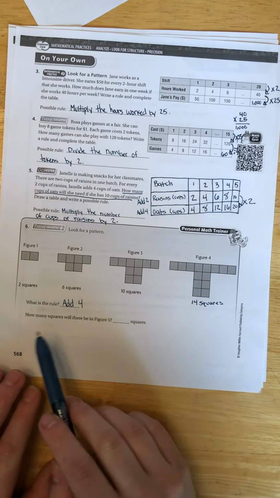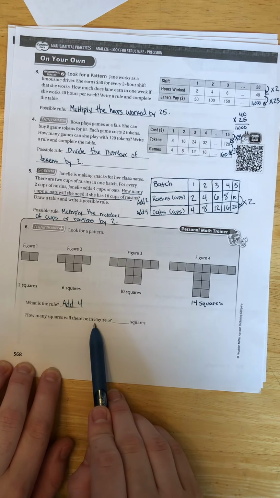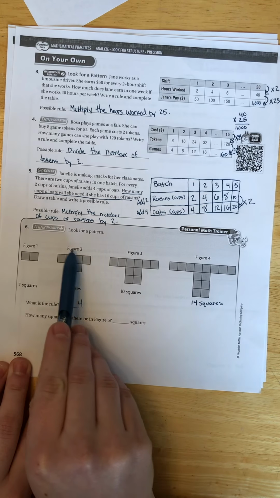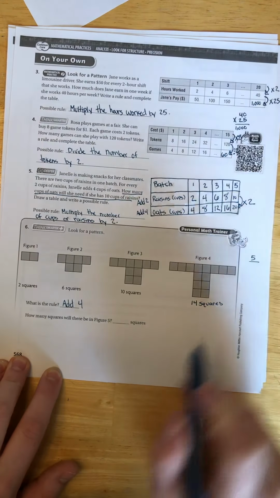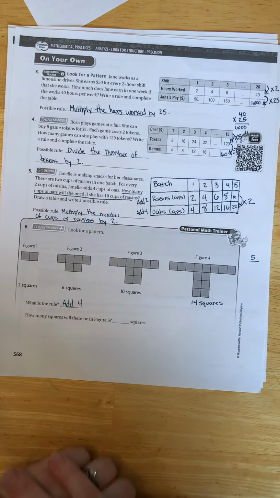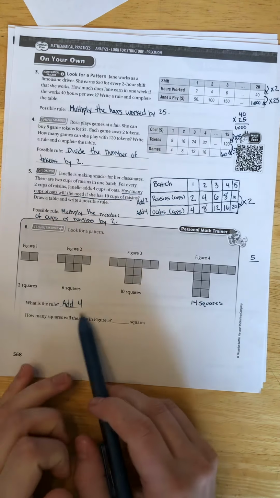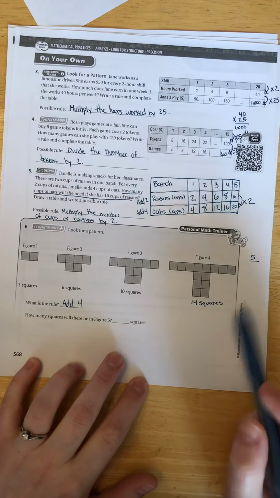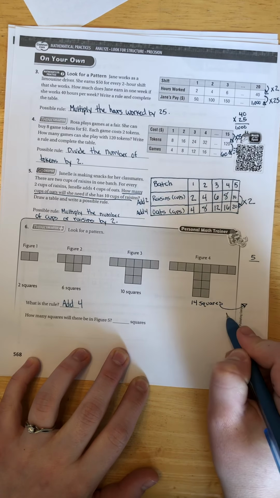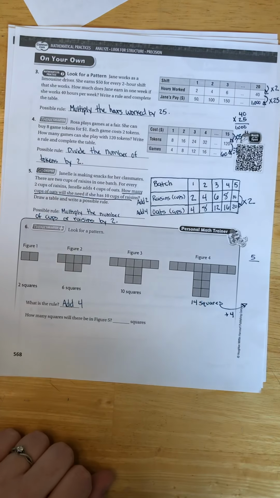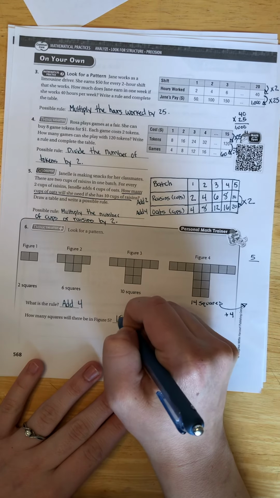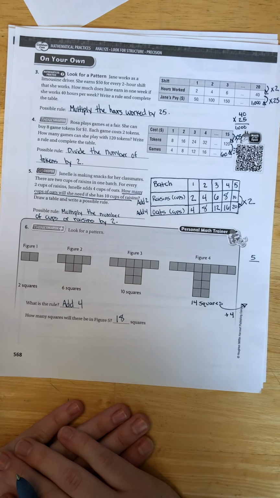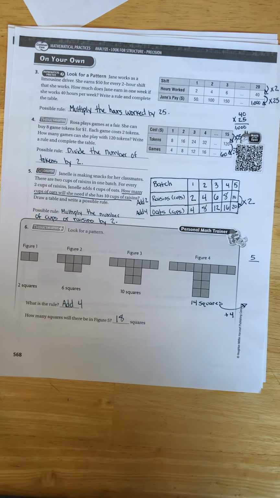My next question, how many squares will there be in figure 5? Here we have figure 1, 2, 3, 4, and then we have 5 over here that they didn't draw for us. But we can still figure out how many squares there will be. Our rule is to add 4. So we need to take 14 and add 4. 14, 15, 16, 17, 18. 18 squares.